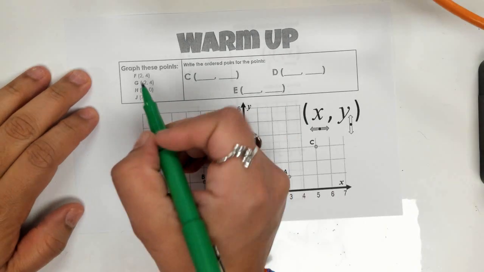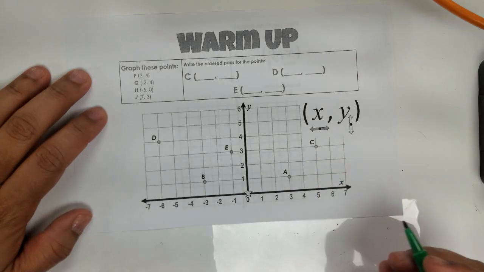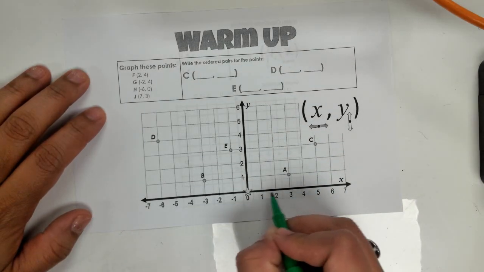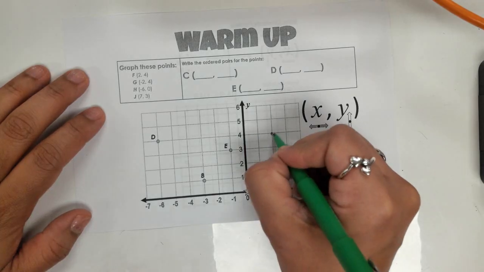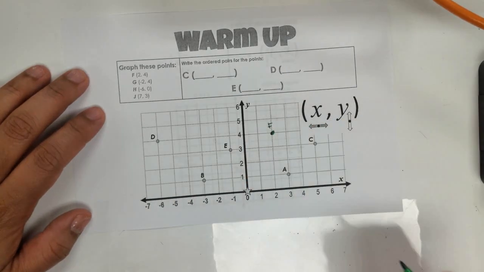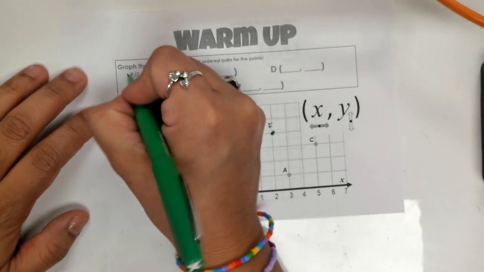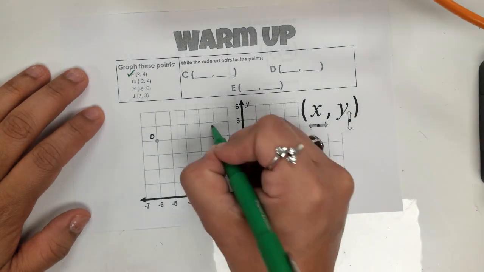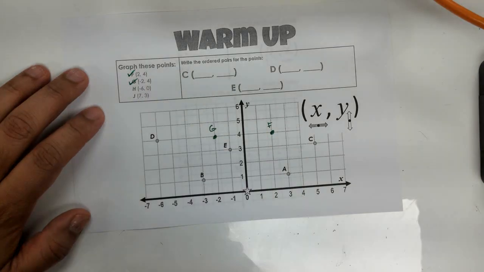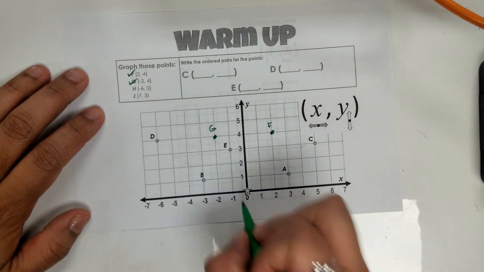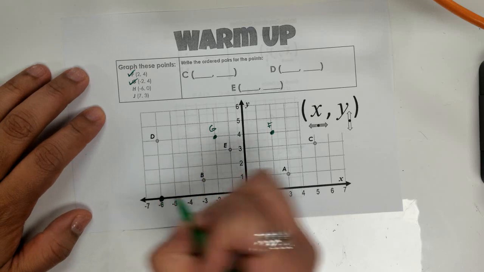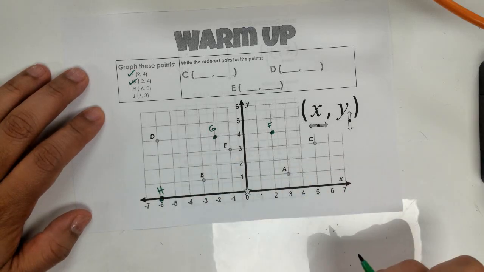So the first thing was you were supposed to go in and graph these points. So letter F, we would start at the origin always. Go over to 2, up to 4. There we have graphed letter F. To G, we're going to go over -2 up to +4. We would graph that. Over, we start at the origin, we go over to -6, okay, and that would be point H.